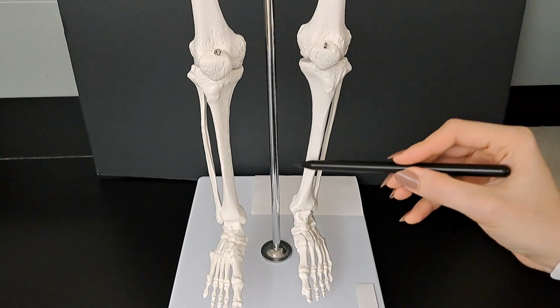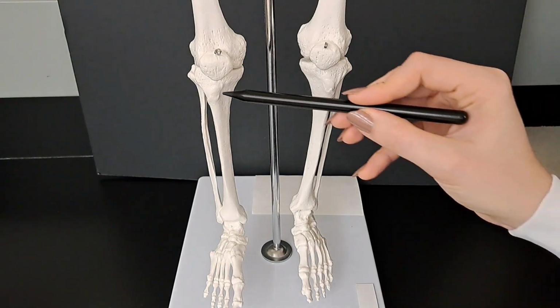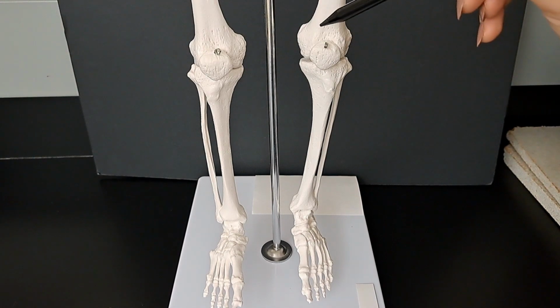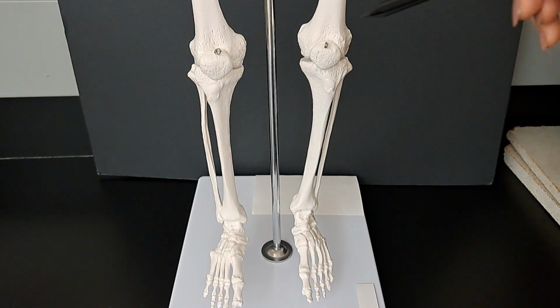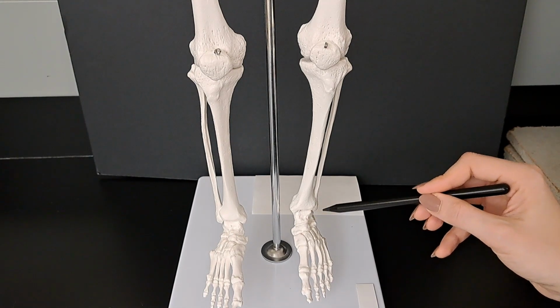This right here is the leg. In the leg, we can see two bones. This is the tibia, which is the medial bone. And this is the fibula. The tibia articulates with the femur at the knee joint, and the tibia articulates with the tarsals at the ankle joint.